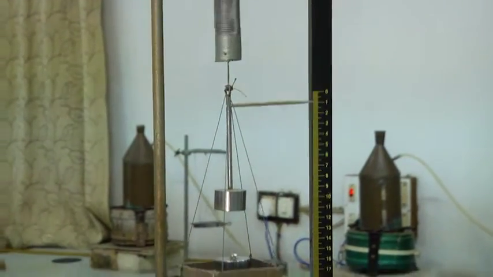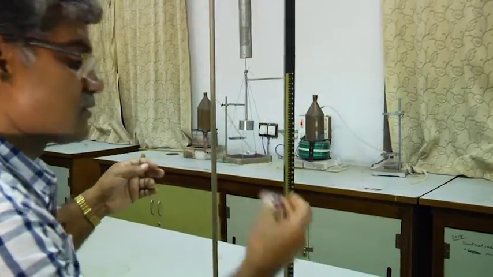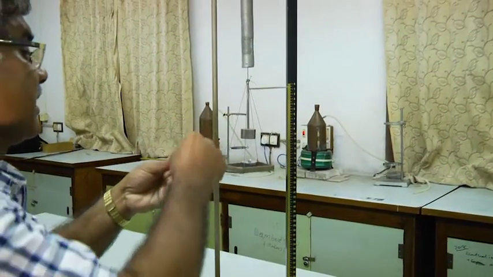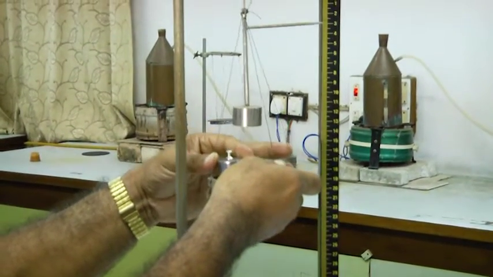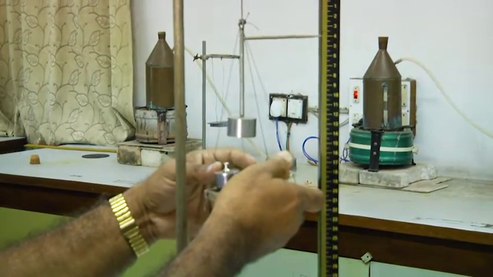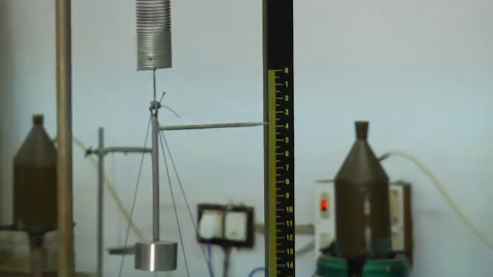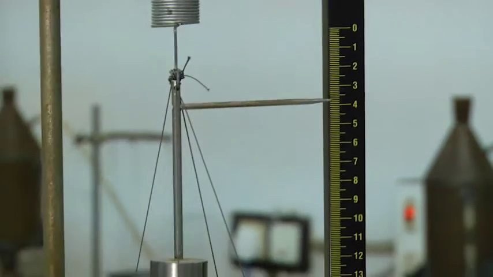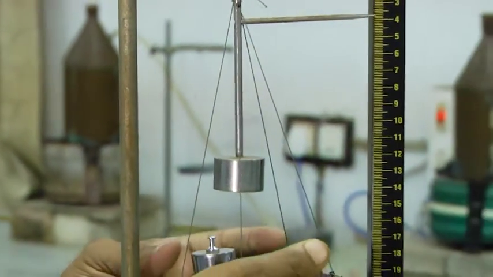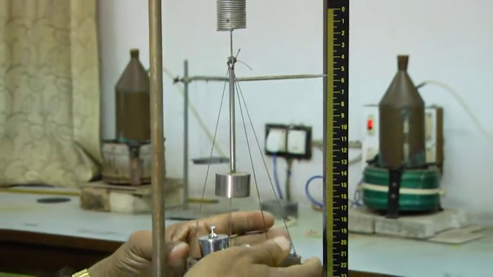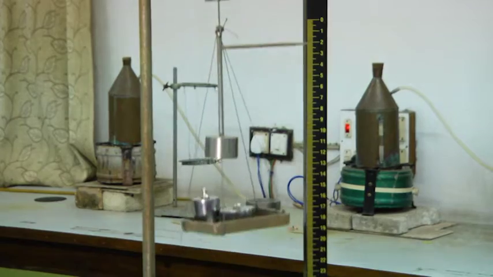So, let me put another mass of 100 gram. So, this is 100 gram. Now it is 200 gram, that is, 200 gram plus some initial mass. Interestingly, if I just disturb it, you see now its time period is higher.